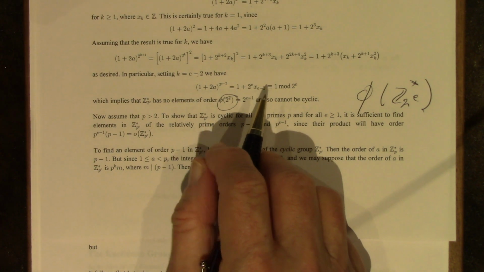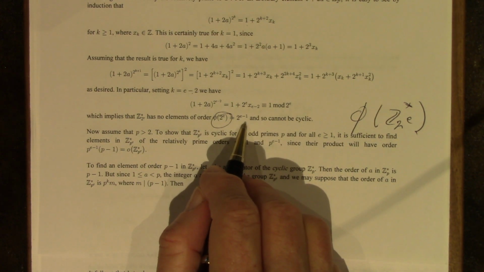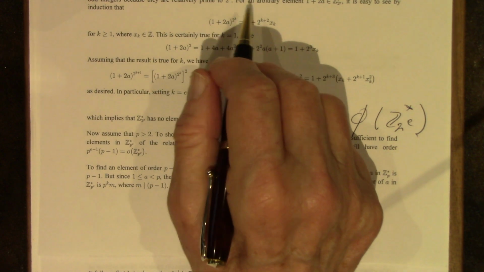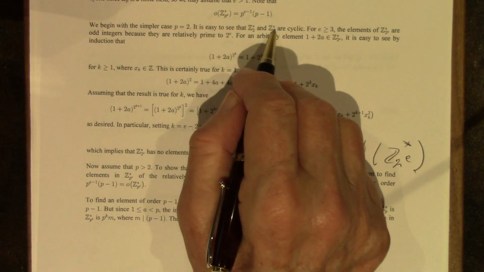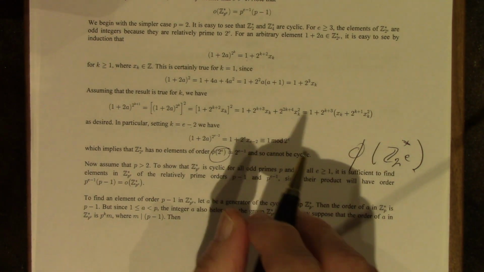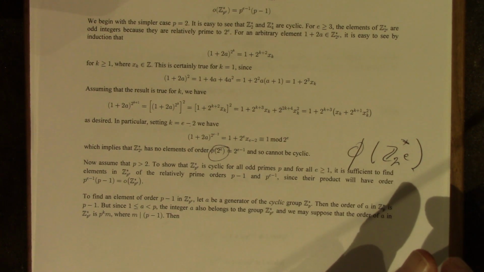So what we have learned up to here is that for the case p equals 2, the even prime, Z2 star and Z4 star are cyclic, but none of the other Zp to the e stars are cyclic.